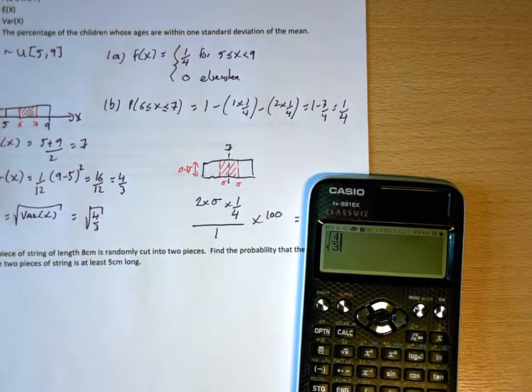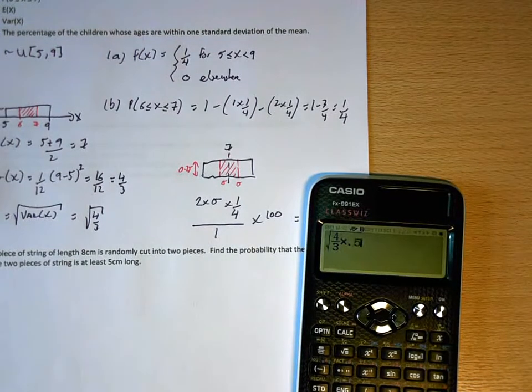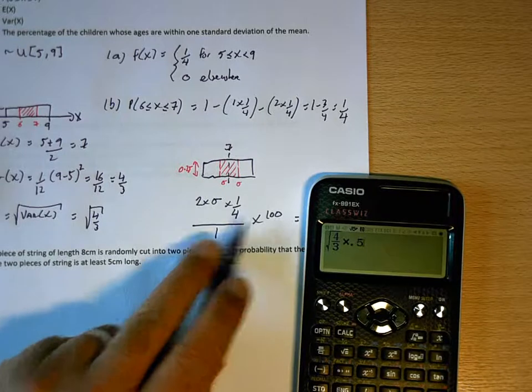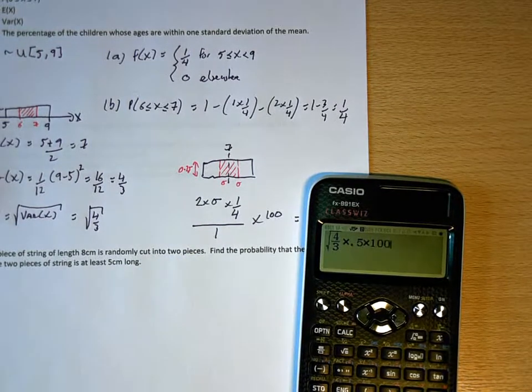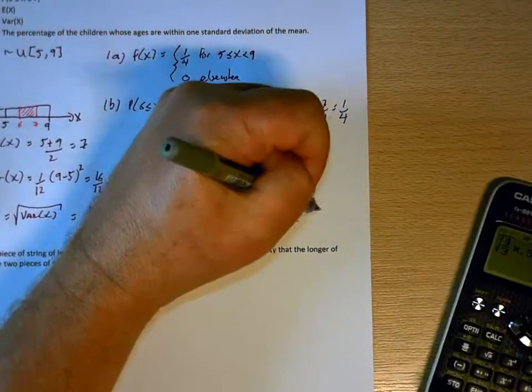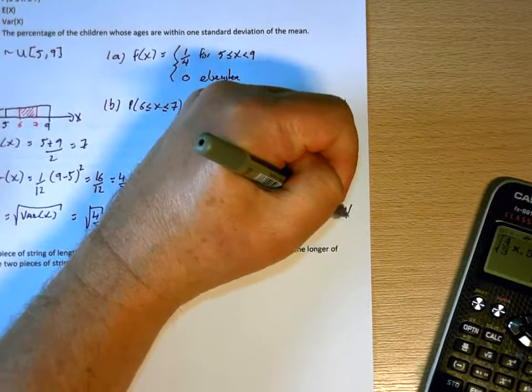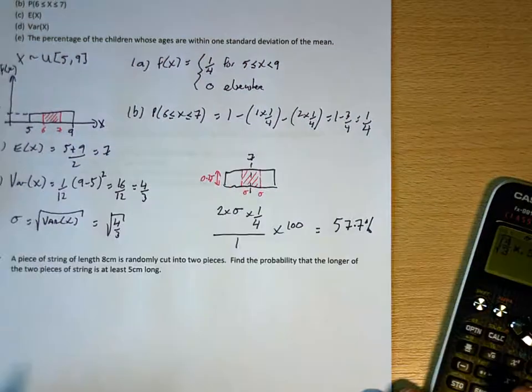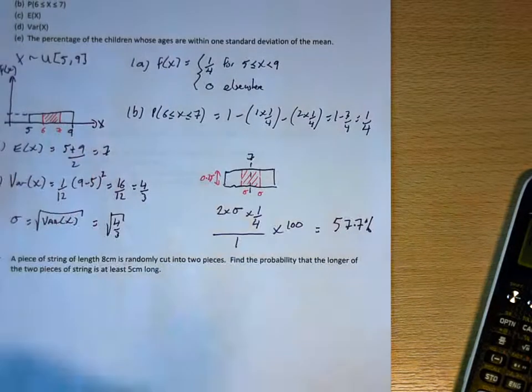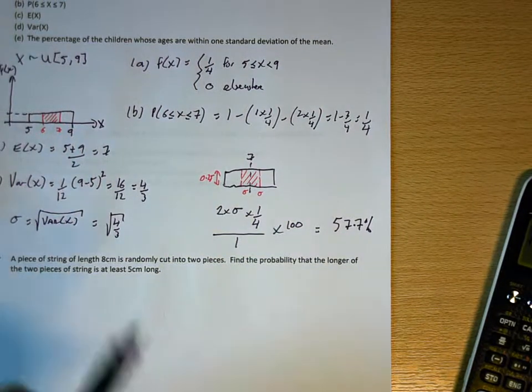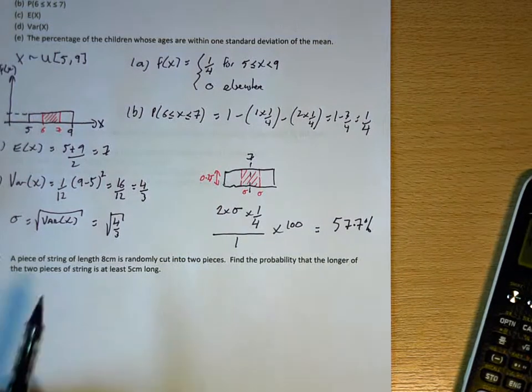So that's going to be divided by 2 or times 1/2, and then divided by 1, and then times it by 100 to turn it into percentage. We've got 57.7%, sorry, 57.7% of the children's ages with that distribution will fall within 1 standard deviation of the mean.